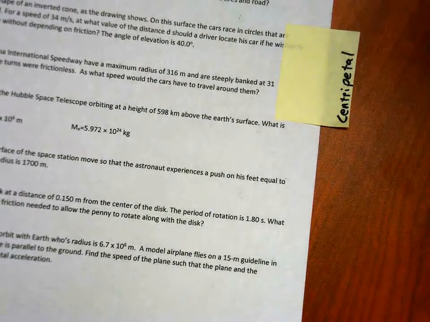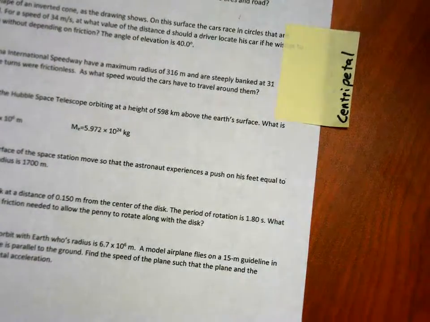So let's see what the next one is. Okay. Oh, there's this page. So the next example says, find the proper banking angle for cars moving at 22 meters per second to go around a curve of 304 meters in radius without friction. Okay?